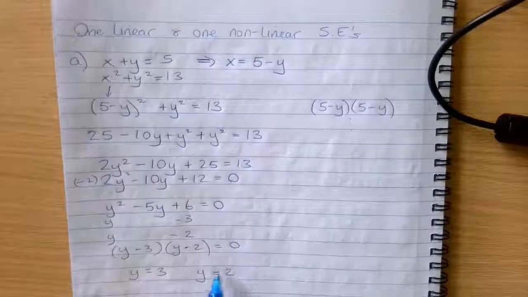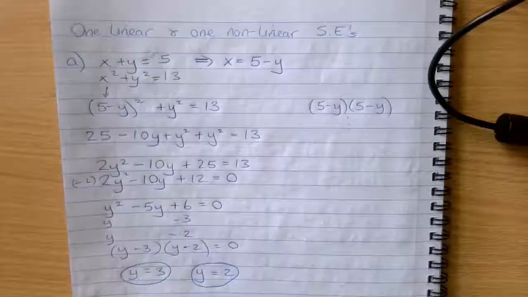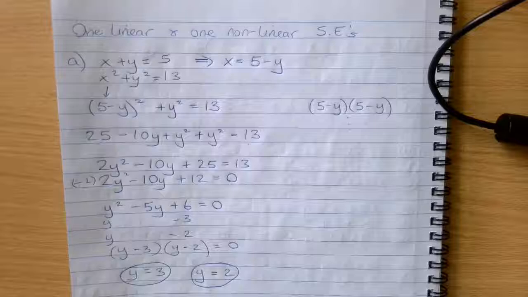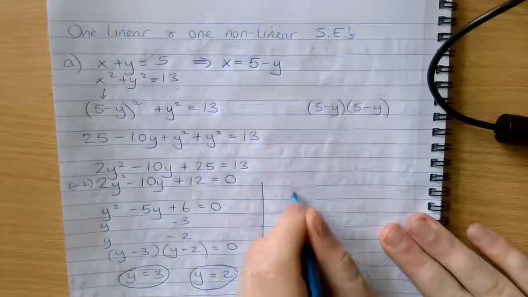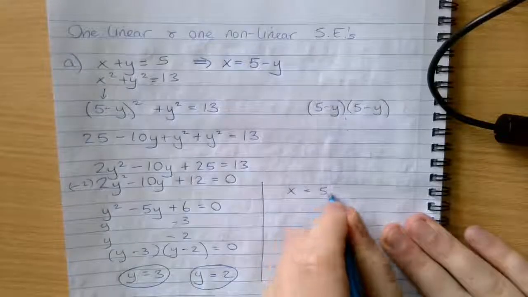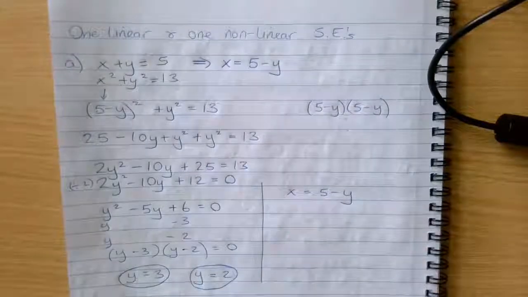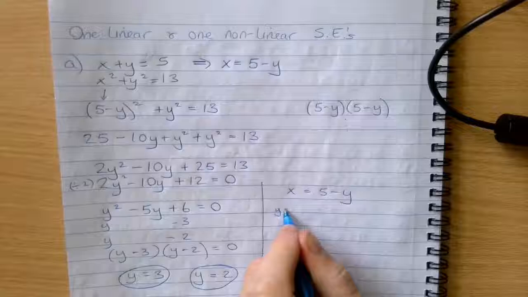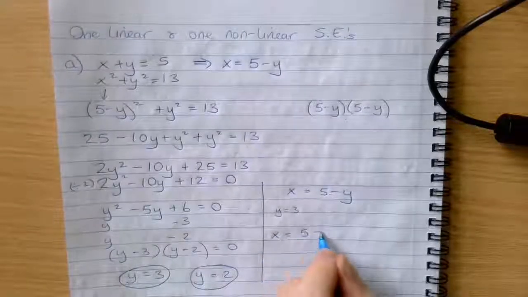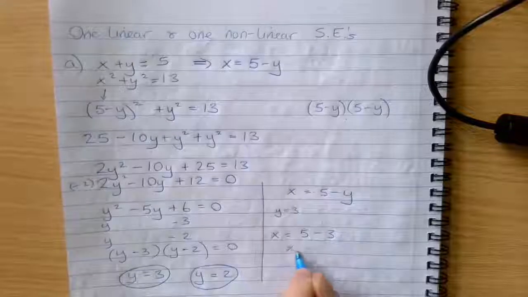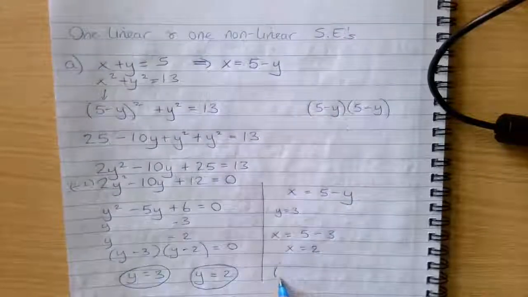So you've got two answers for y, then you need to find the two values for x as well. So just do that over on the side here. We're going to take the original equation, x is equal to 5 minus y, and then we just literally need to sub our values in. So starting off with y equal to 3, we can see that x is equal to 5 minus 3, which is x is equal to 2. Write it as a coordinate. The coordinate is 2, 3.